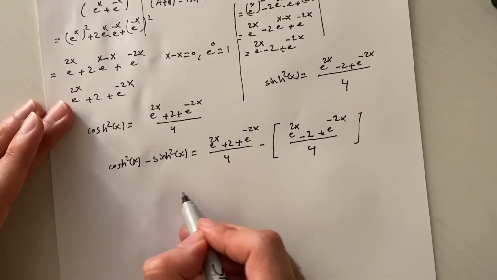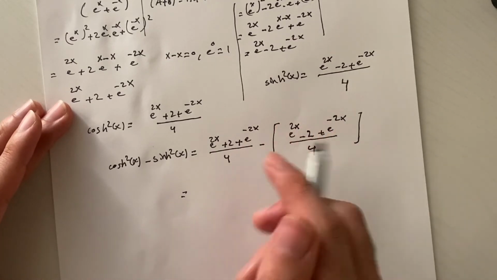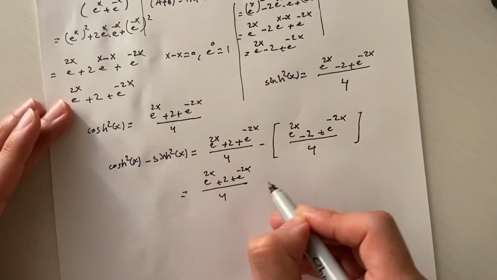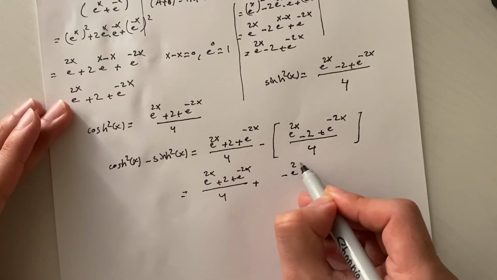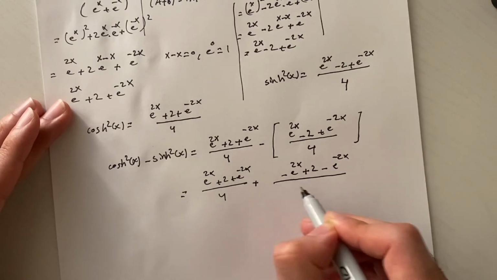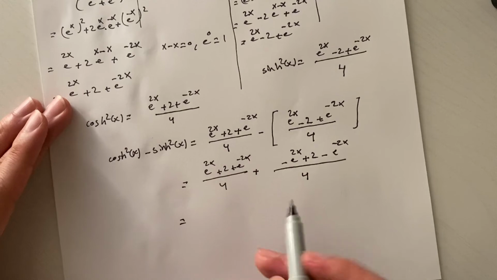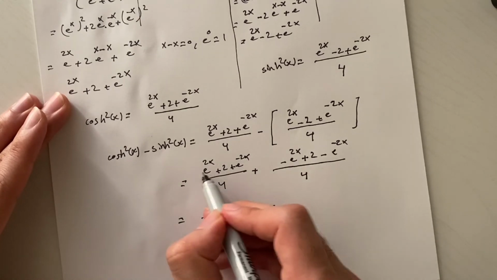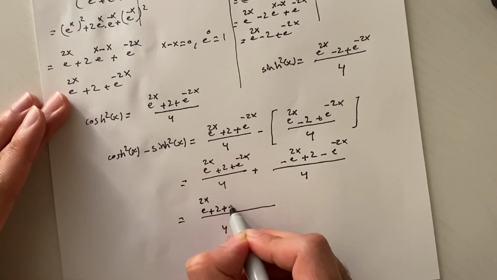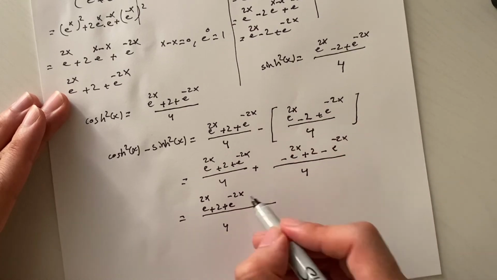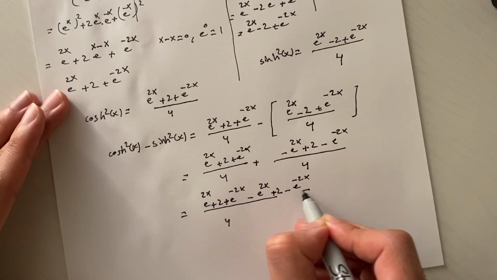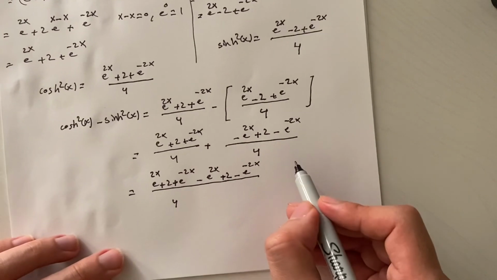So what I'm gonna do in the next step is take care of that negative sign. So I'm gonna multiply it by what's inside the parentheses. Now, since they have a common denominator, we can add and subtract them. So I'm just writing the terms together here at the top. Now what we can do is simplify these terms.